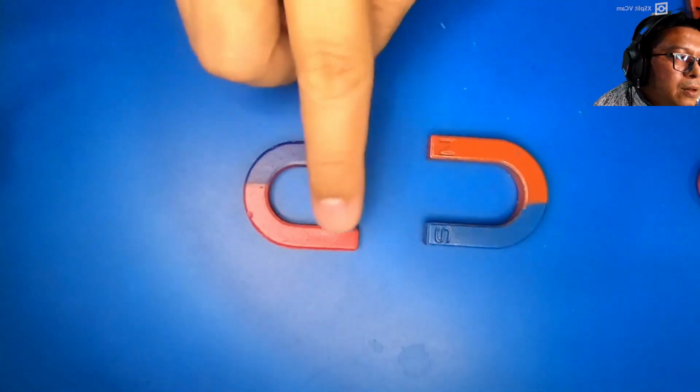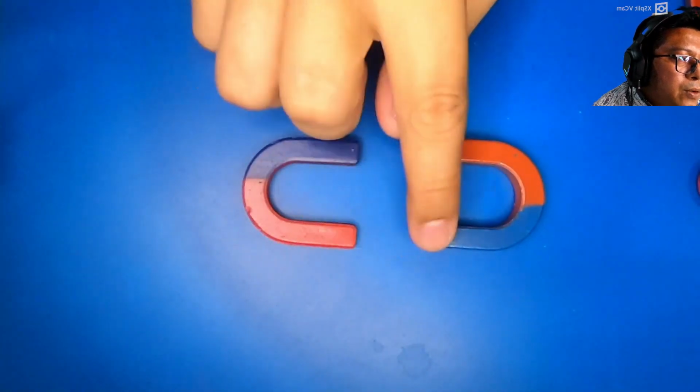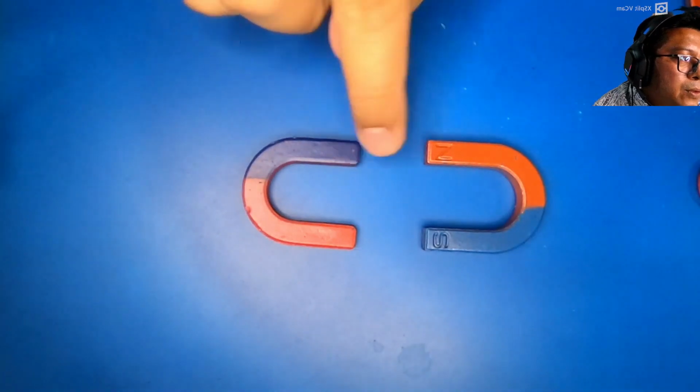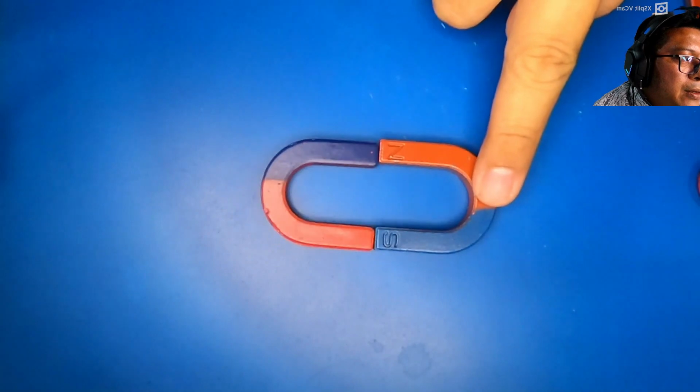N with N, red with red, blue with blue. So this is unlike poles, blue and red, and they like each other, they attract. Okay, we go to the next property of magnets.